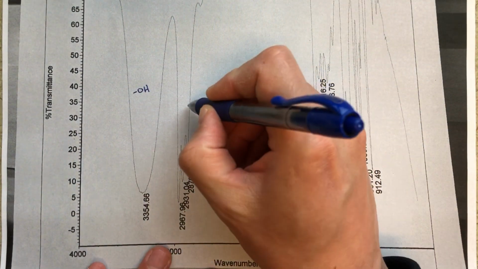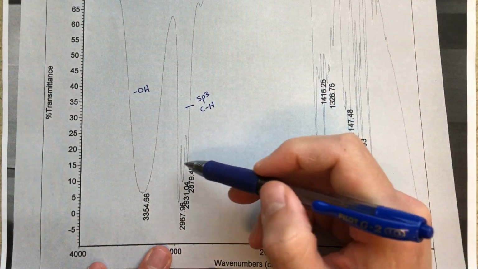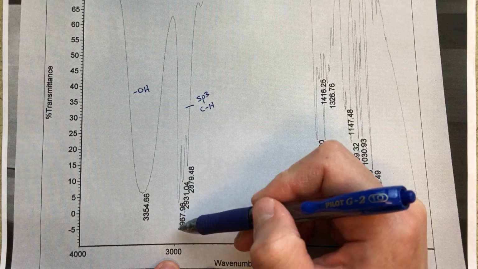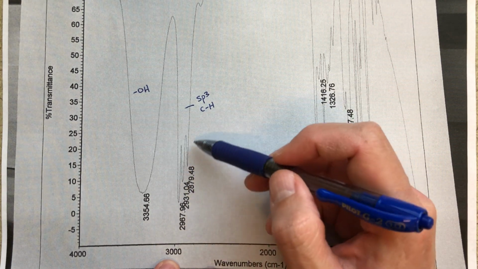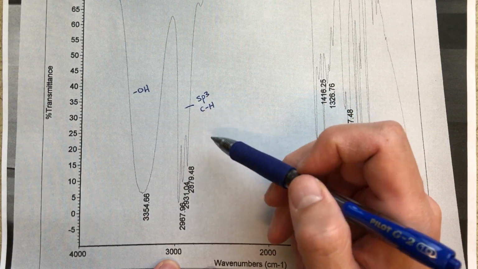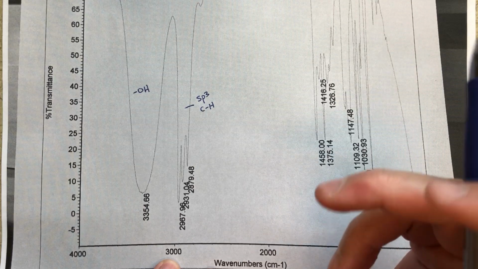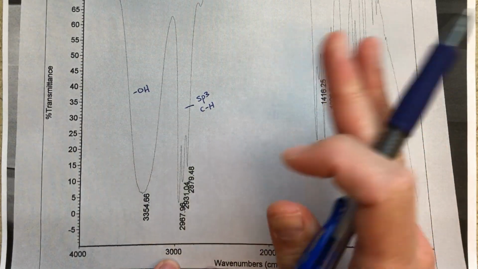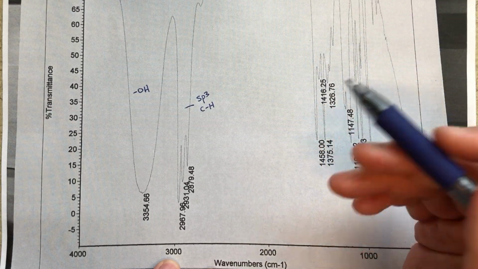And then the other thing that jumps out at me is that we've only got sp3 hybridized CH stretches. So right below 3,000 is sort of like a wall here, and then all of these are below 3,000. So very clearly, sp3 CH is the only type of CH stretch that we have in our molecule. So, we don't need to worry about double bonds. We don't need to worry about sp2 hybridized carbons with hydrogens on them.